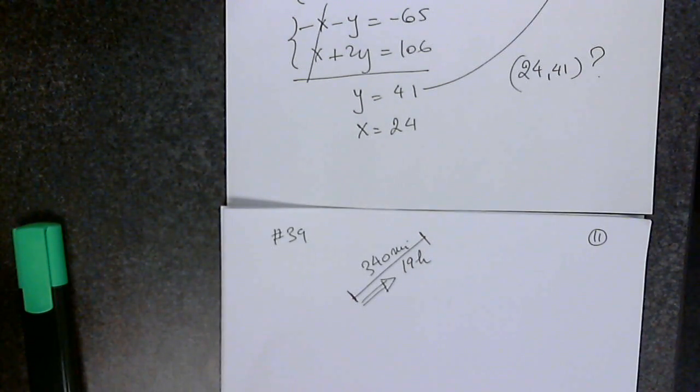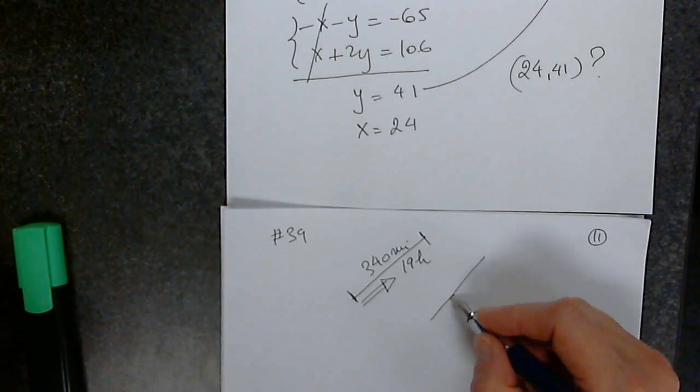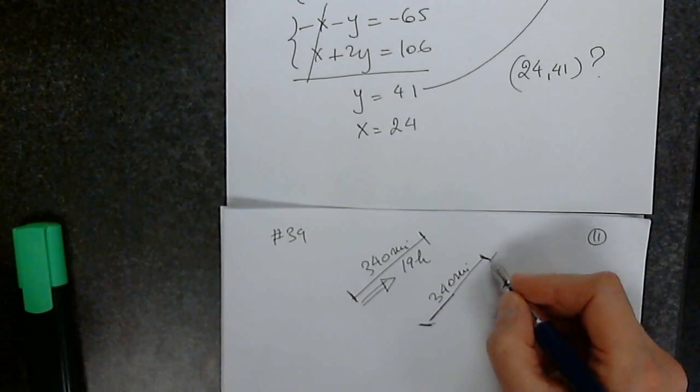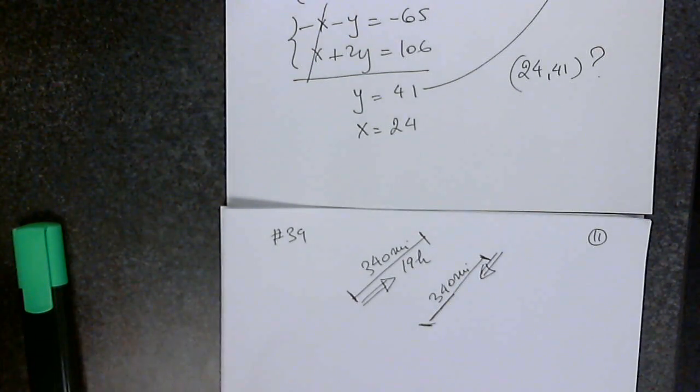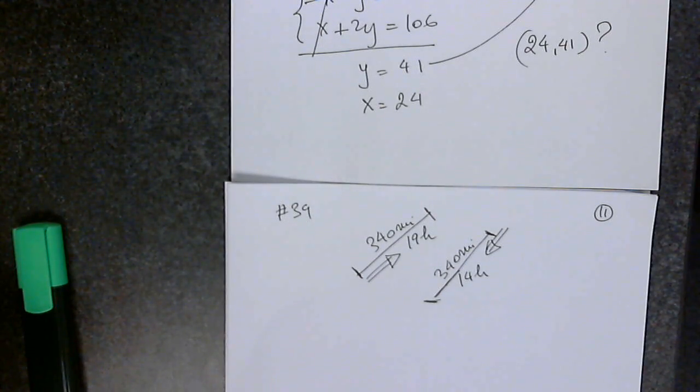Okay, but the return trip takes only 14 hours. The return trip is still 340 miles, but this one goes down the river, and it says time is 14 hours. Find the current of the river and find the speed of the riverboat in still water to the nearest tenth of a mile.